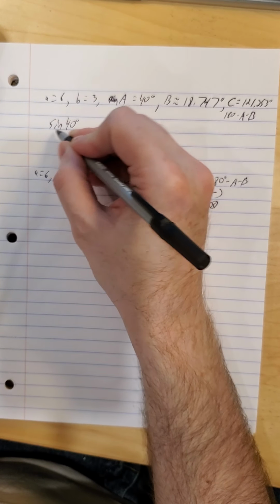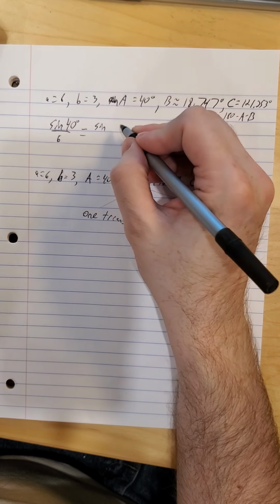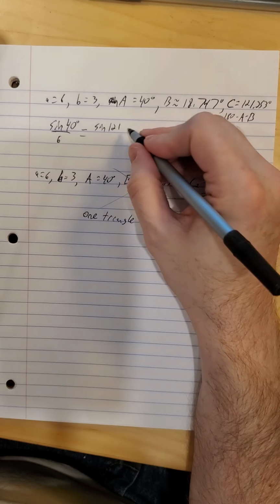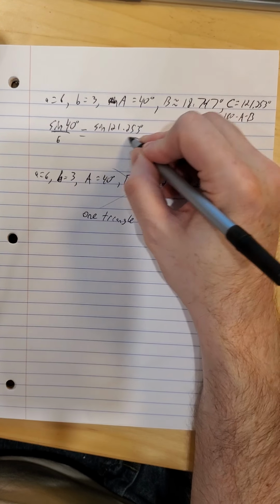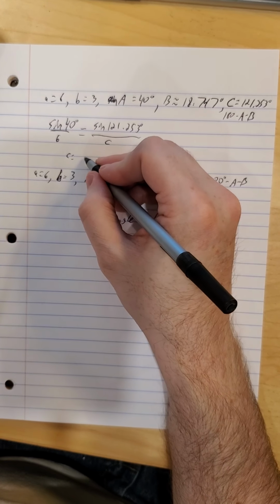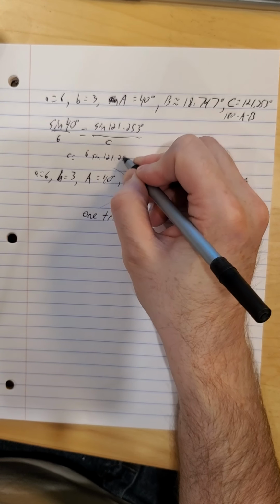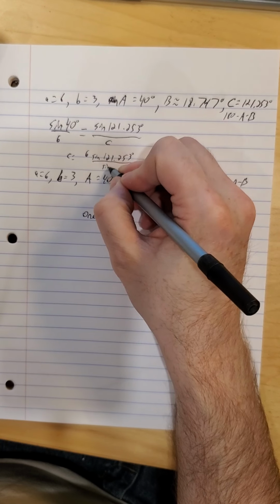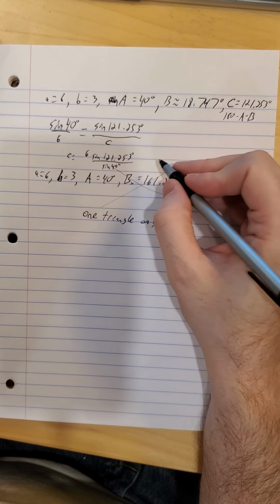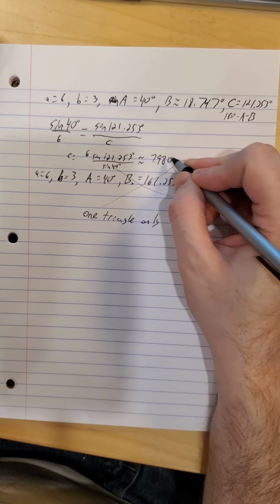Sine of 40 degrees over 6 is worth sine of 121.253 degrees over C. So then C is worth 6 sine of 121.253 degrees over sine 40 degrees. So approximately 7.980.